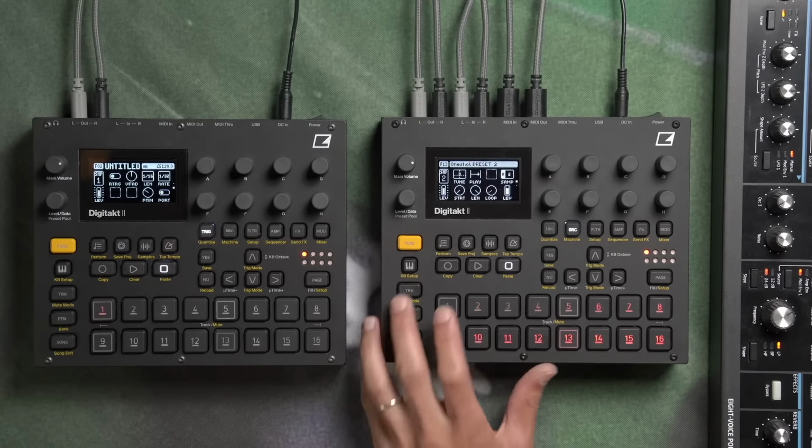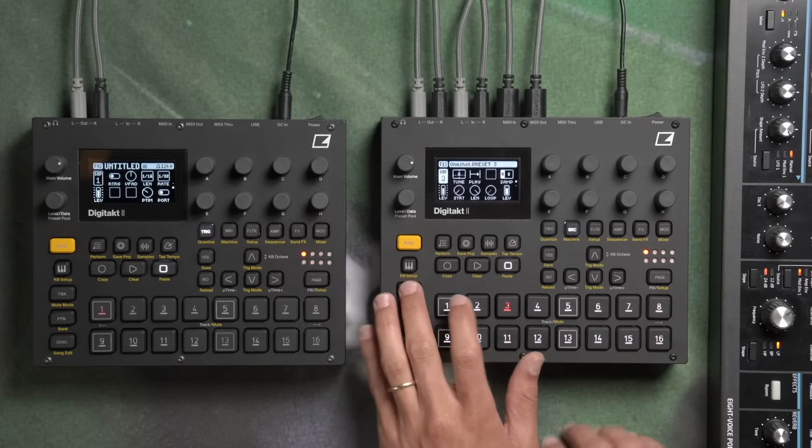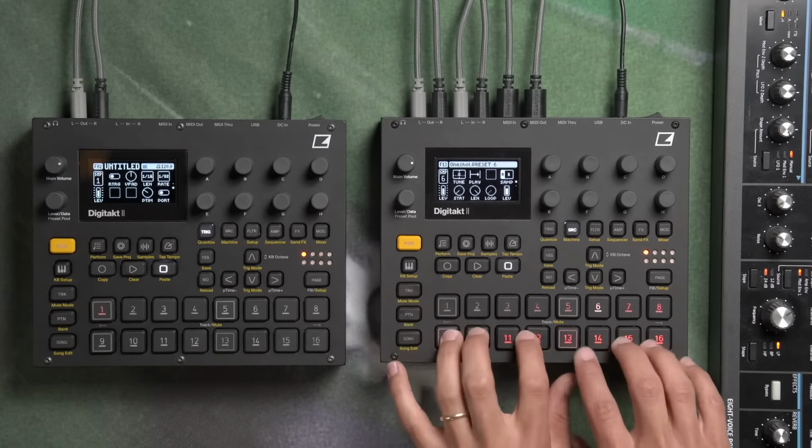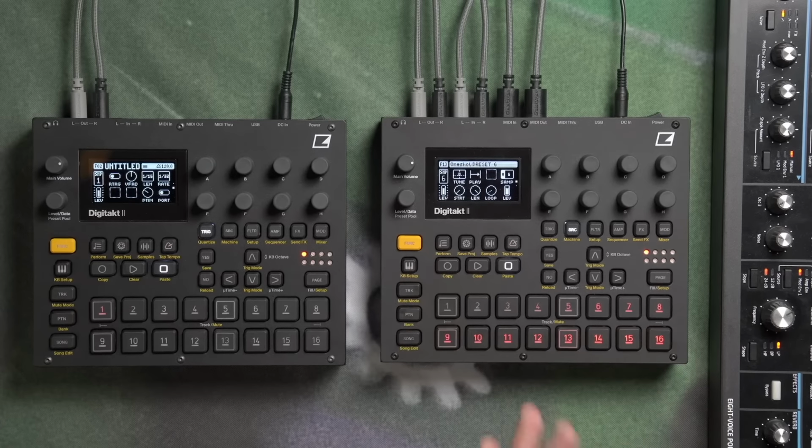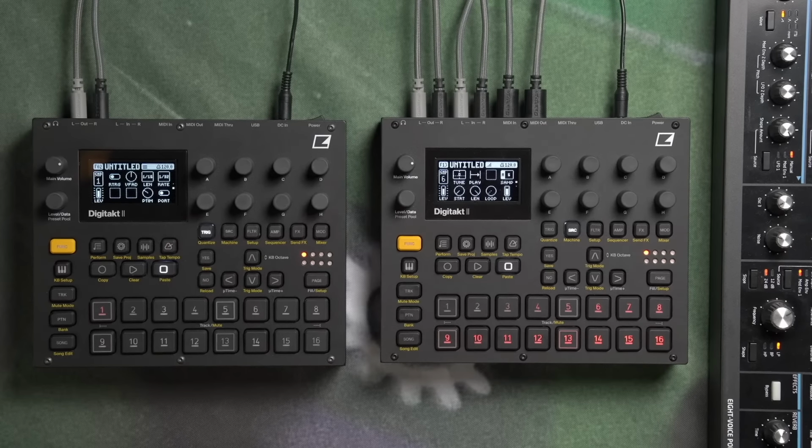Now I just jump between different tracks and I'm playing their velocities at different volumes, right? It's just such a quick and easy way to get some dynamic playing in there. But yeah, I'm not exactly sure if they will be coming to other machines.